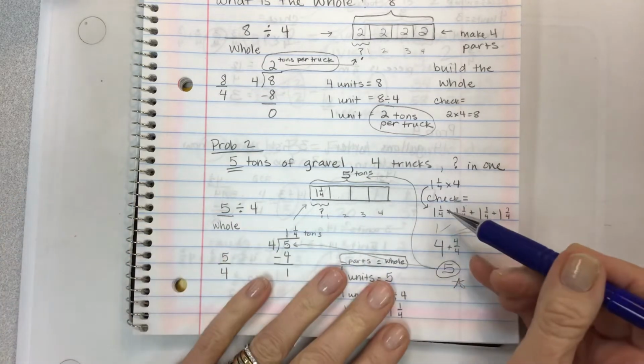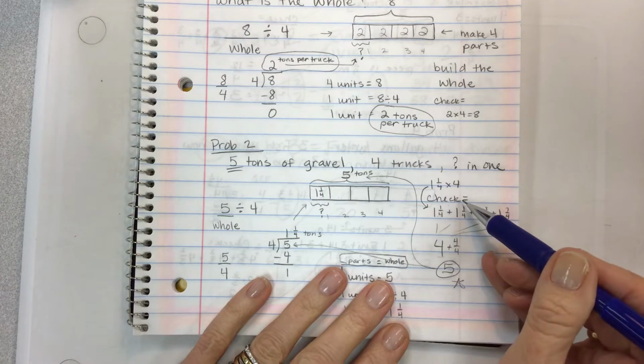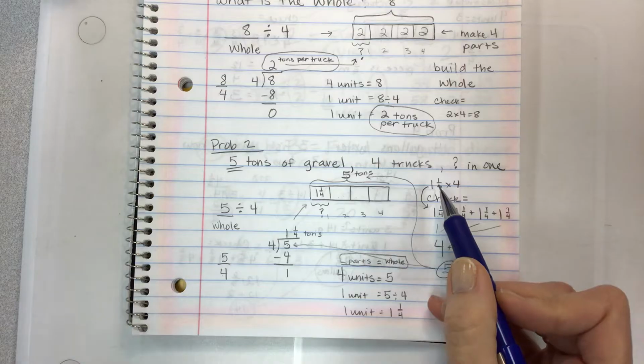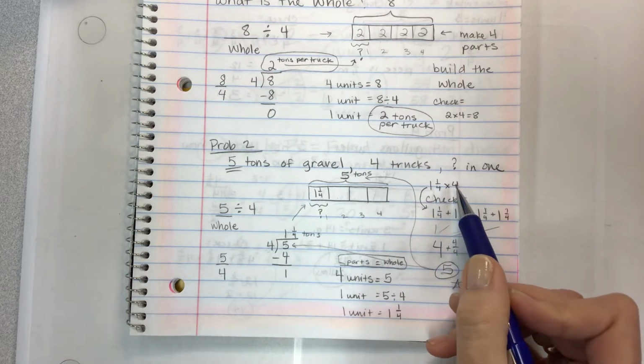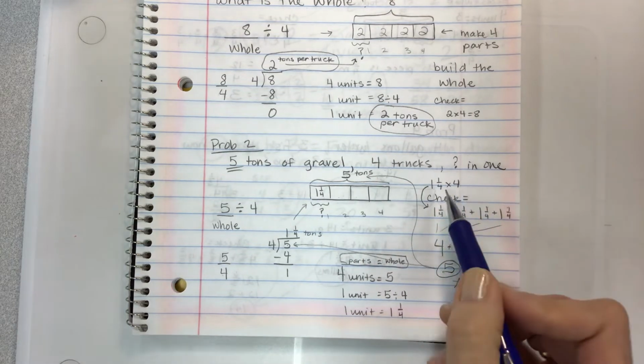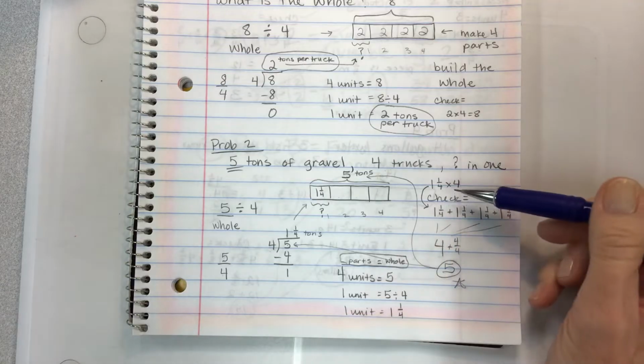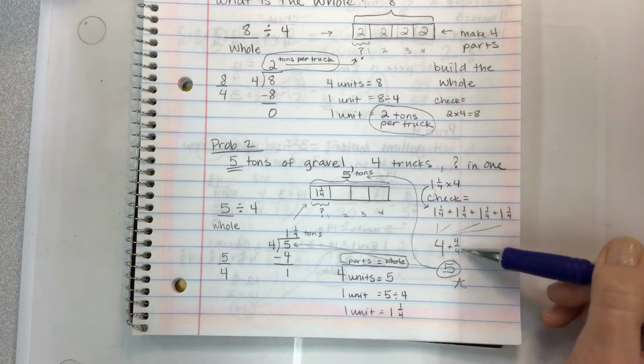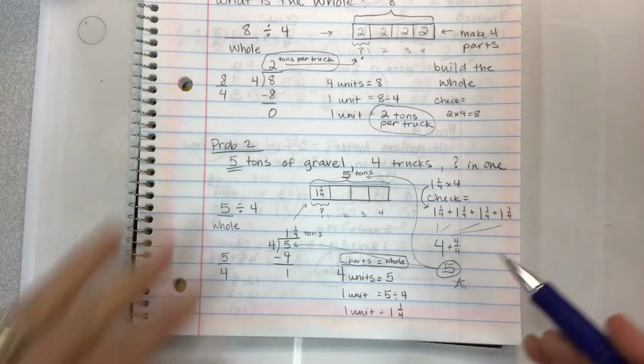The next step that you're going to do is to check, and because we technically do not know how to multiply mixed numbers times whole numbers, maybe you do, but in the book we haven't gotten there yet, we're going to do repeated addition. Add up the wholes, add up the numerators, simplify whatever fraction is here for the total.